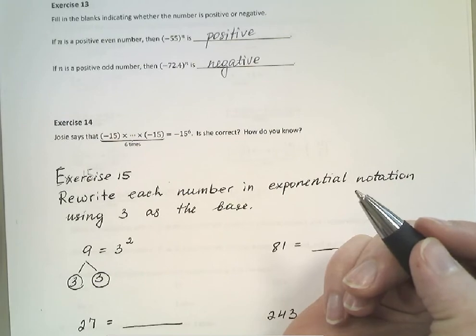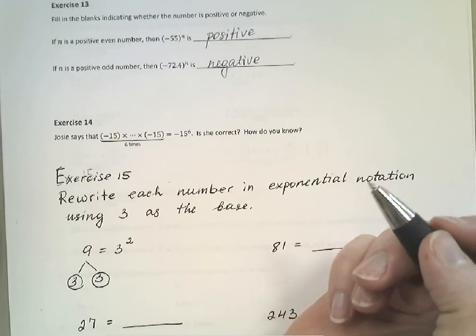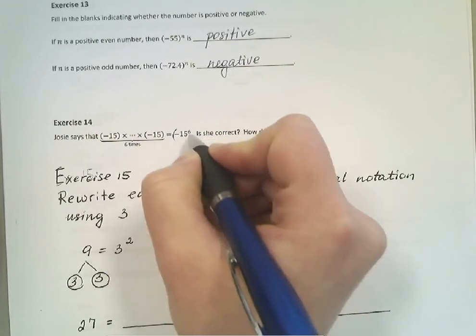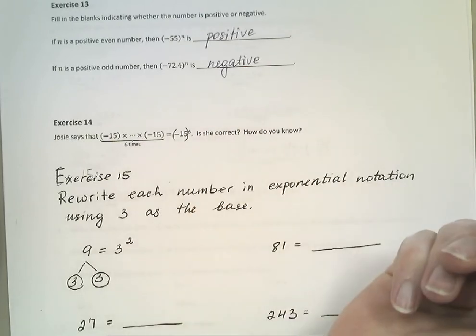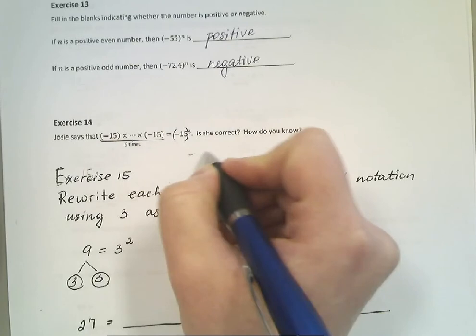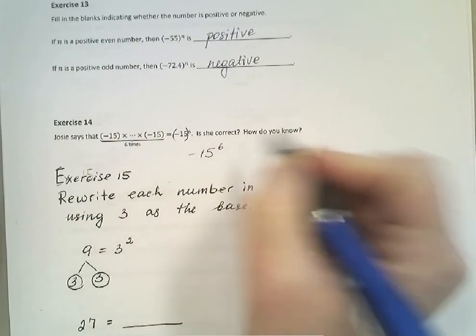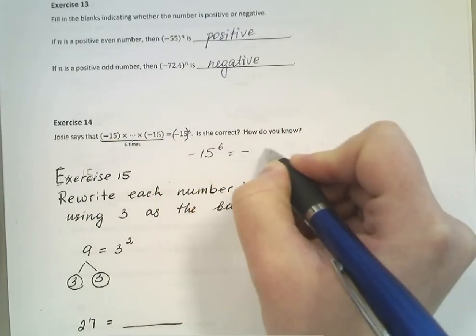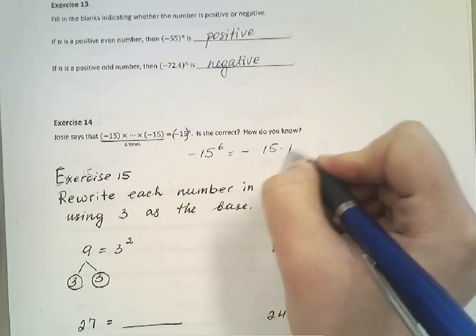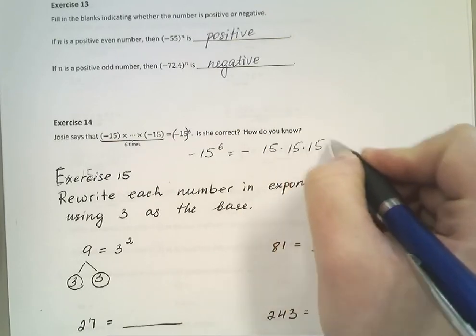Well, she's actually not correct because we have to have parentheses around -15 to the 6th power. Otherwise, it's going to be a different number. -15 to the 6th is the opposite of 15 multiplied by itself 6 times.